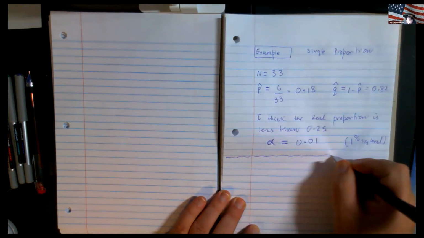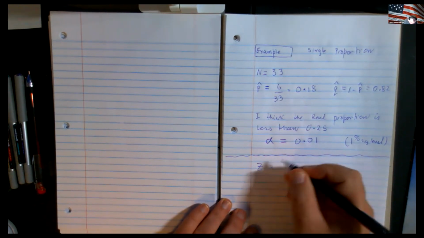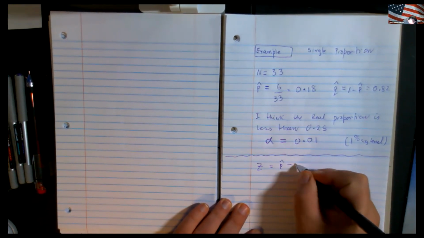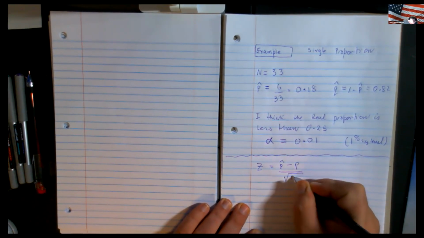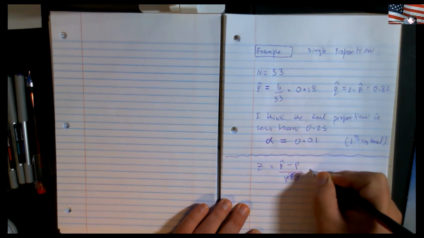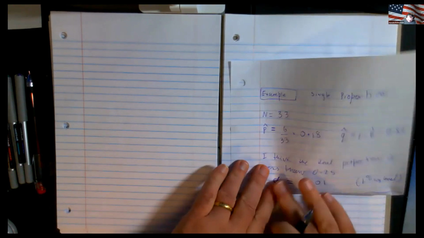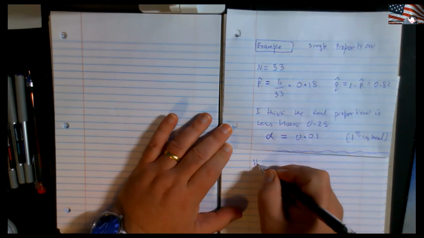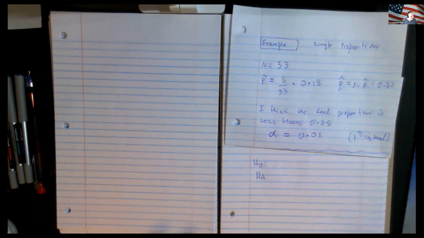So let's calculate the z-score. For this data, the z-score is p hat, take away p, divided by the square root of p hat. Oh, no. That is coming, but not yet. I forgot a very important starting point. Don't you always have to have your null and alternate hypothesis before we even think about anything?